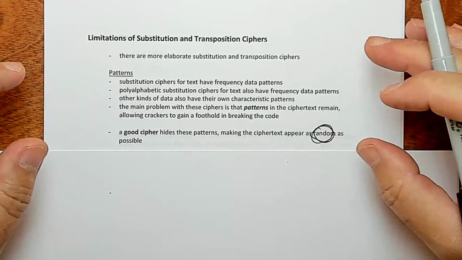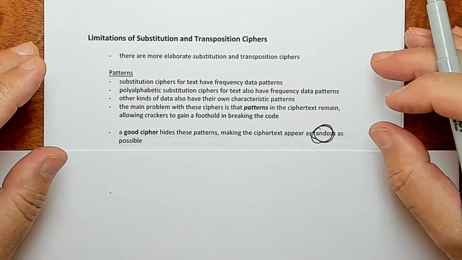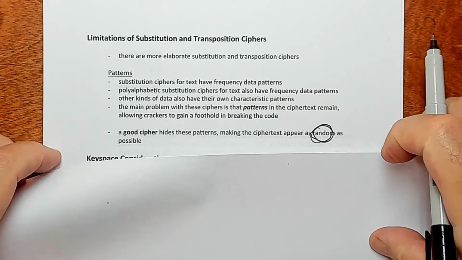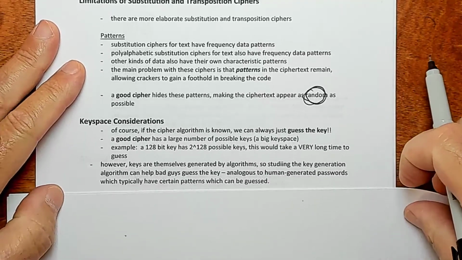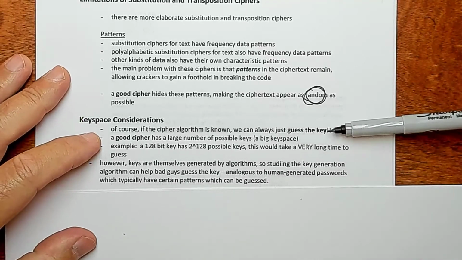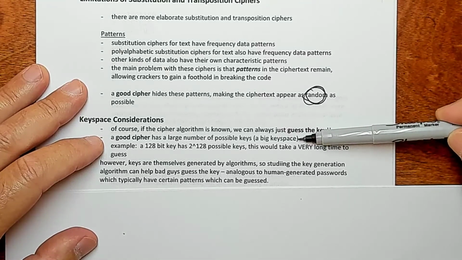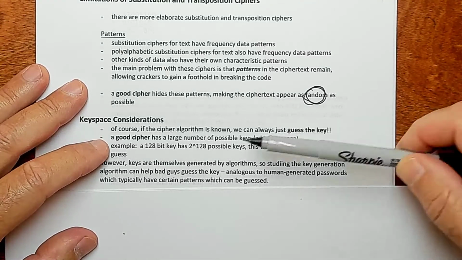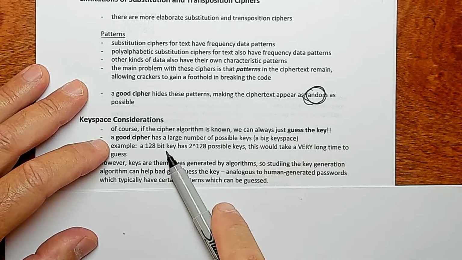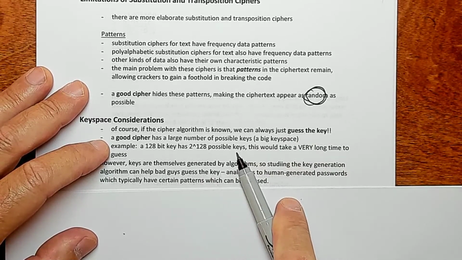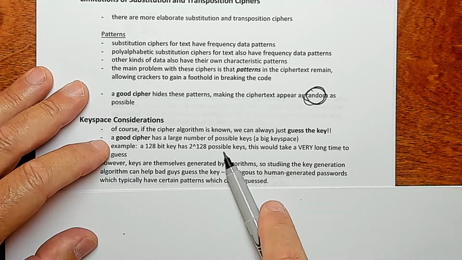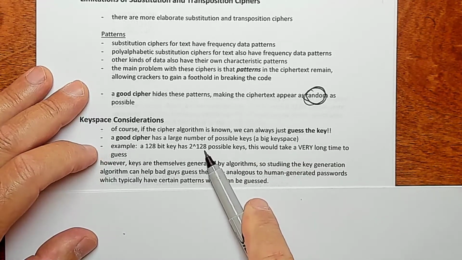You don't just want 25 as the possible keys. You want a lot of keys, zillions of keys. So that's the key space consideration. A good cipher has a big key space. Like, for example, what's called 128-bit key encryption nowadays is referring to the key size. There's 2 to the 128 possible keys. Punch that into your calculator, 2 to the 128.